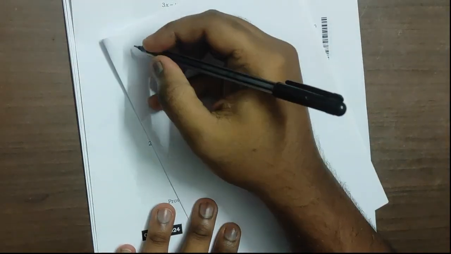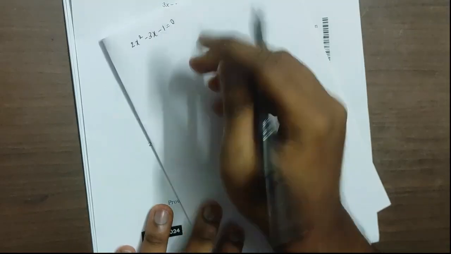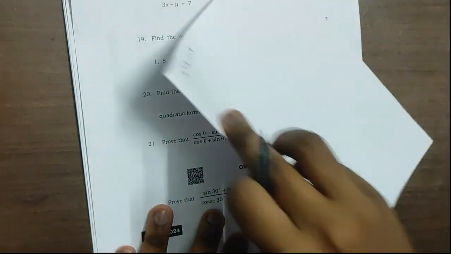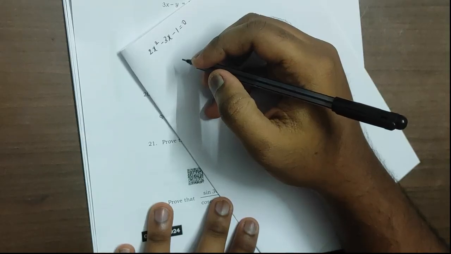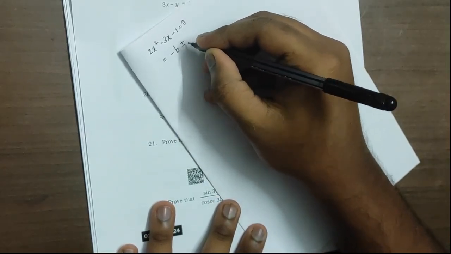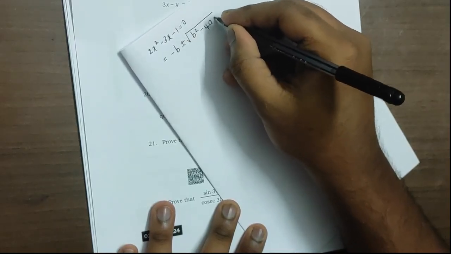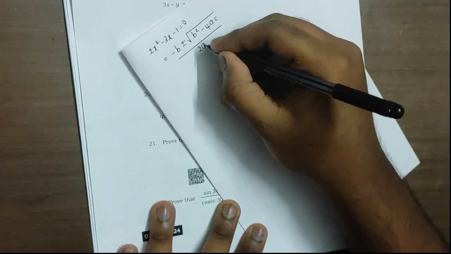Let us first write the equation: 2x square minus 3x minus 1 is equal to 0. We know to find the roots of the quadratic equation, the formula is minus b plus or minus square root of b square minus 4ac by 2a.